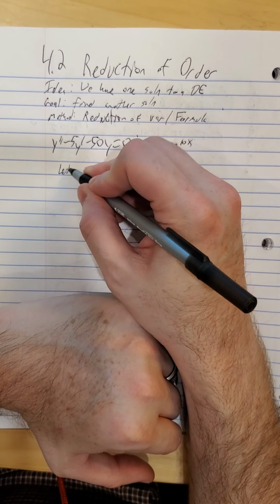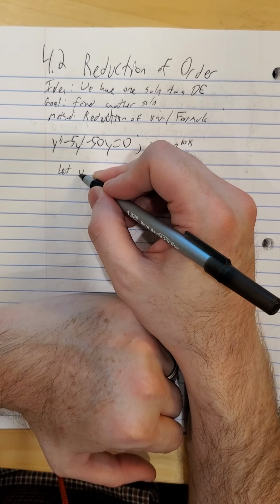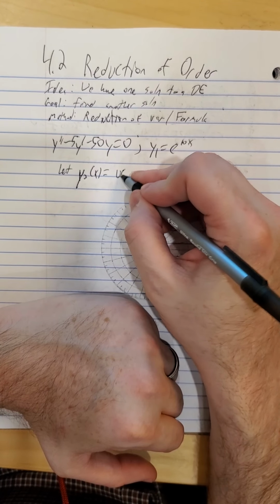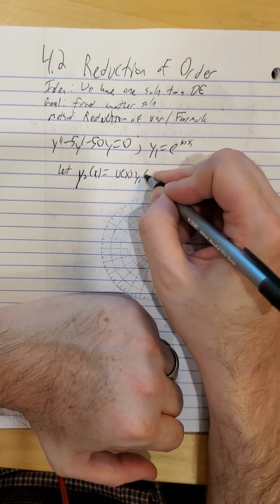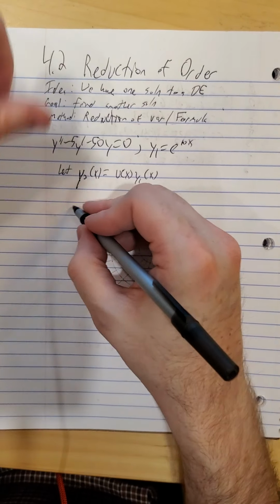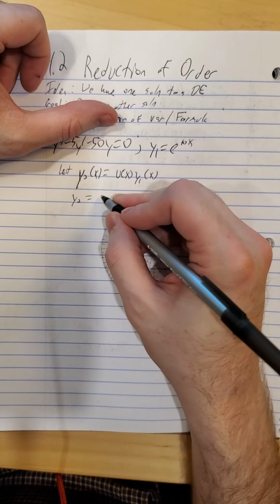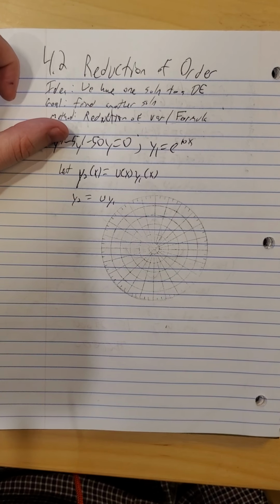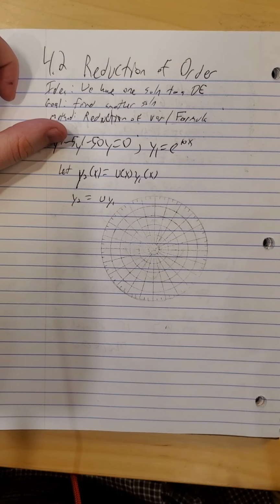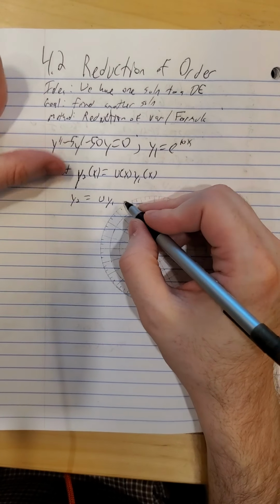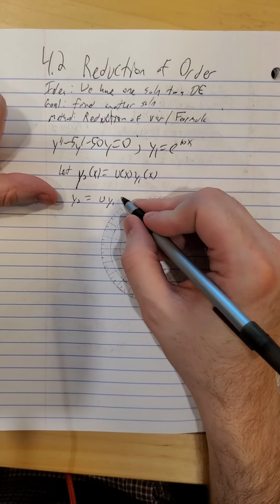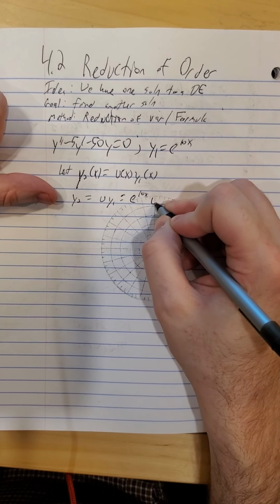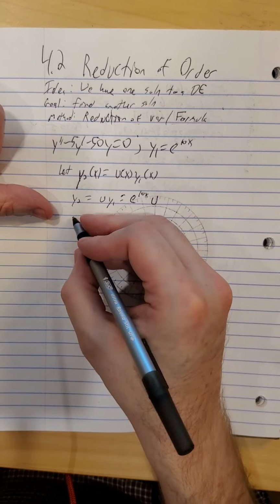So we can let y2 of x equal u of x times y1 of x. You'll usually see me shorten that to y2 as u y1. So for this problem, that's equal to e to the 10x times u.